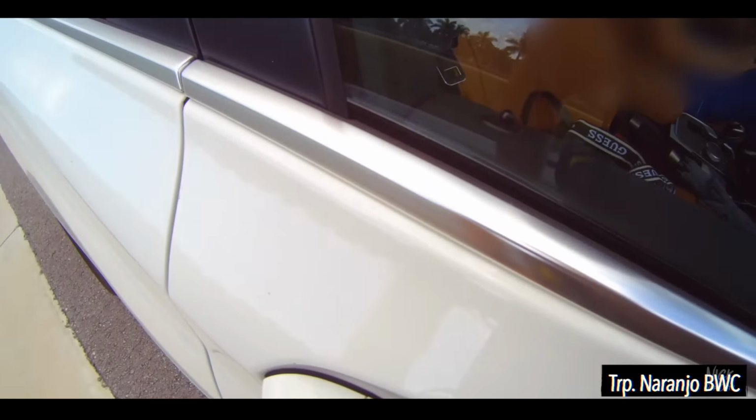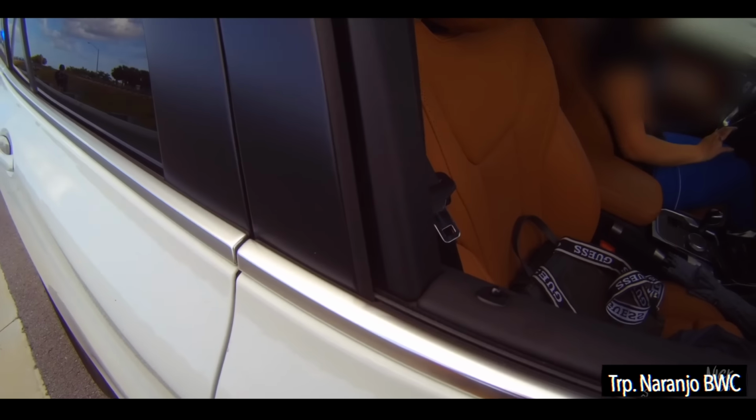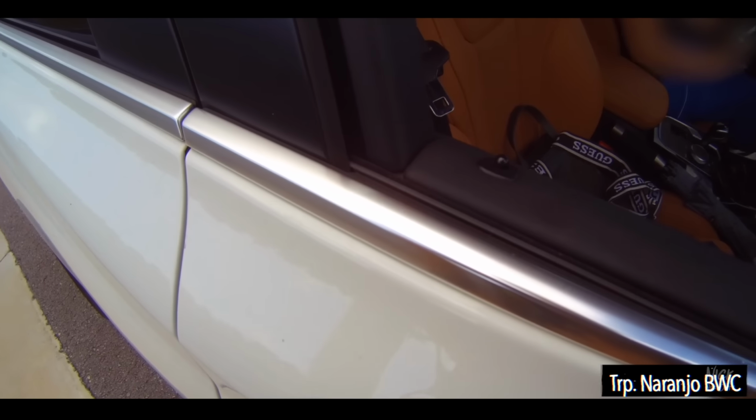Good afternoon, ma'am. How you doing? It's Trooper now with the Florida Highway Patrol. The reason I pulled you over is for the move over. Do you know about the move over law?